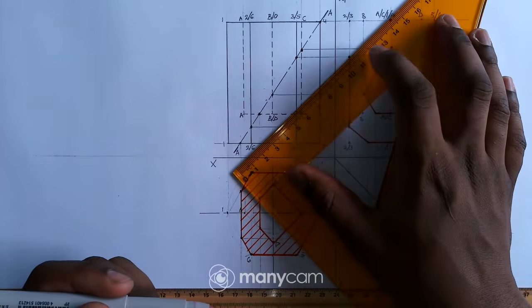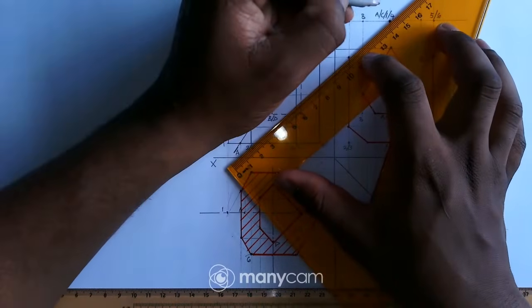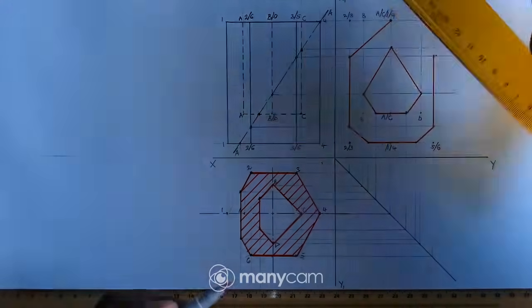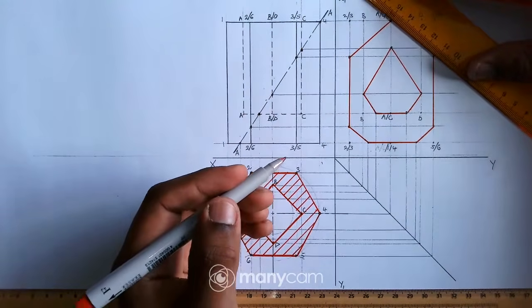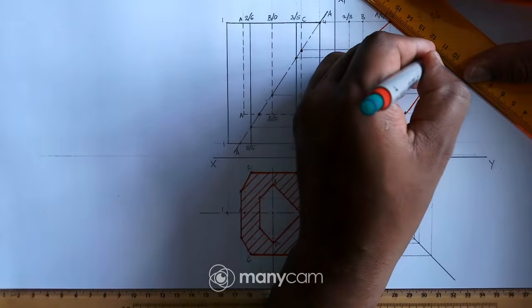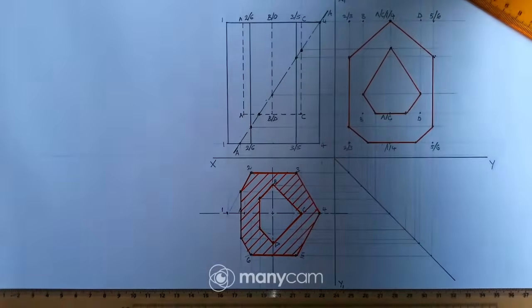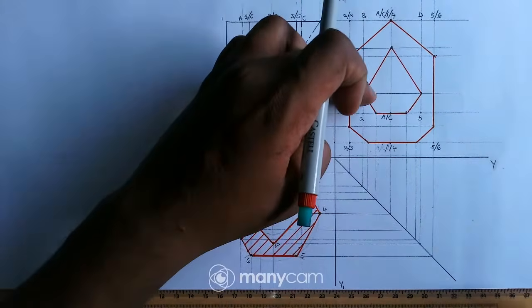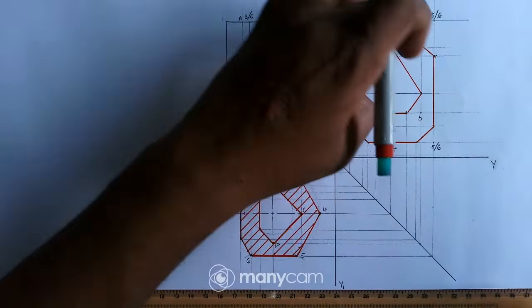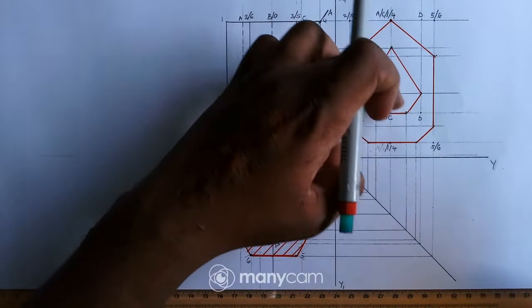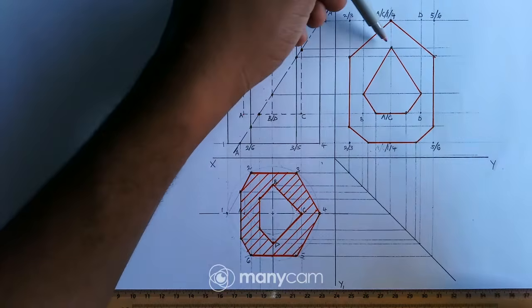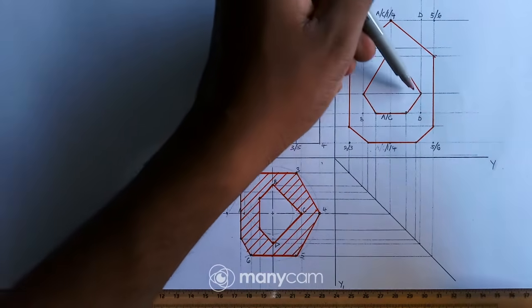So just connect those 2 points and also those 2 points, just like that. Okay, so this is our cut surface, right? I can't hatch this section because it's a hole, right? So I'll only hatch around this shape.